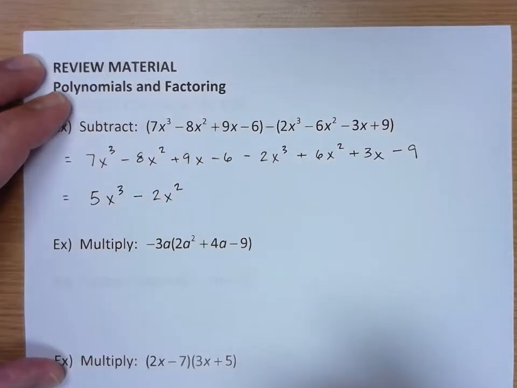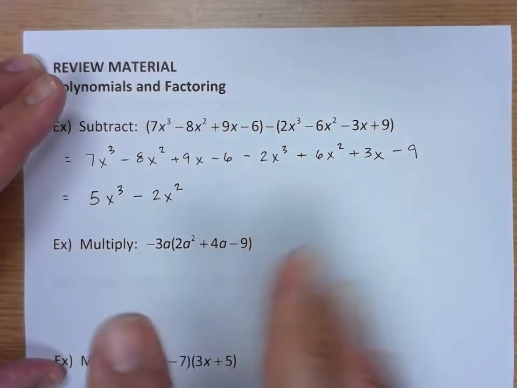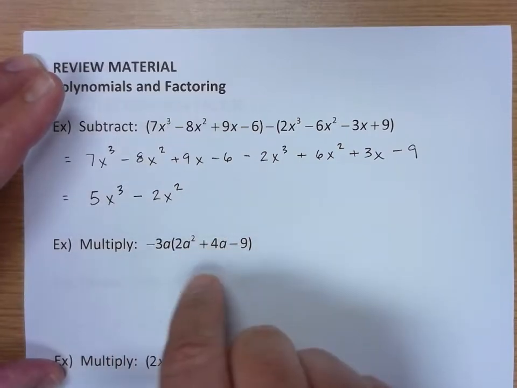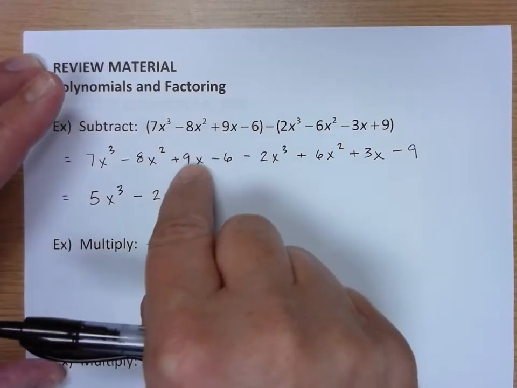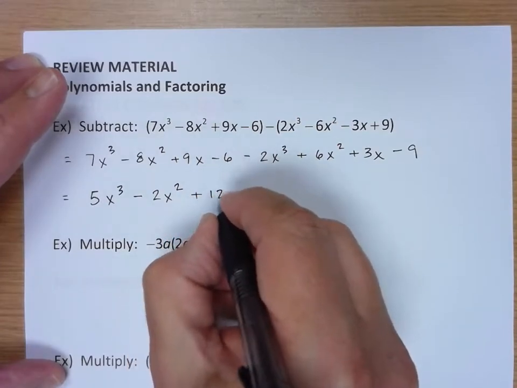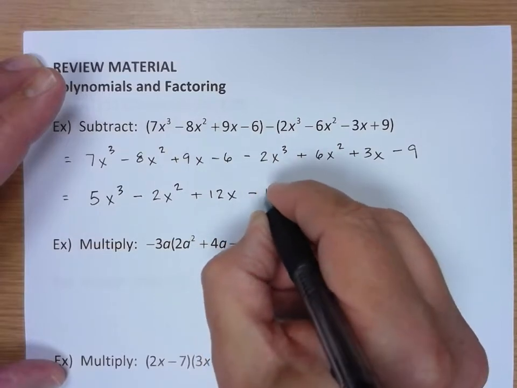Notice you're only combining the coefficients with addition and subtraction. So it just combines the coefficients and leaves the variable with whatever they add up or subtract to. Positive 9x and positive 3x add to positive 12x. Negative 6 with negative 9 combines to a negative 15.